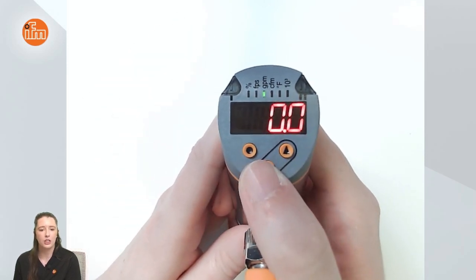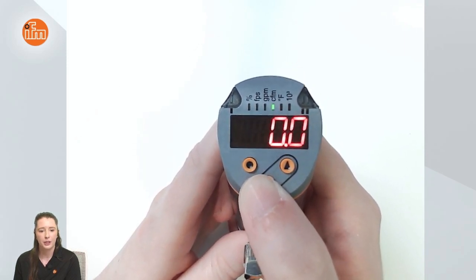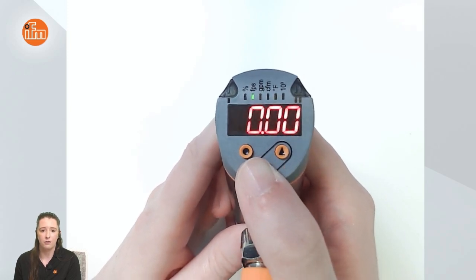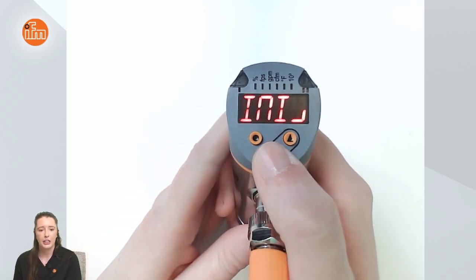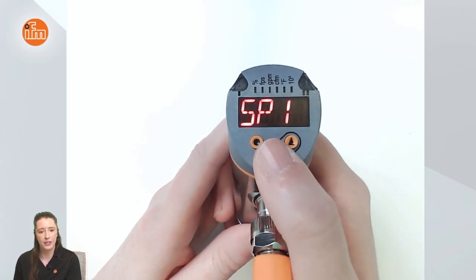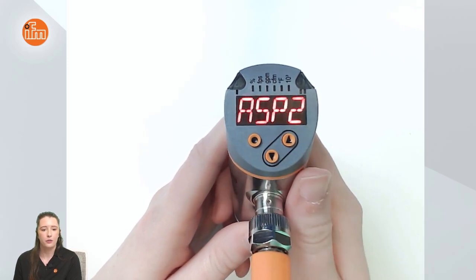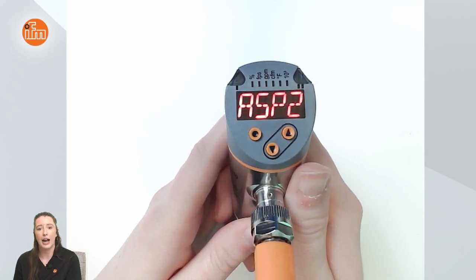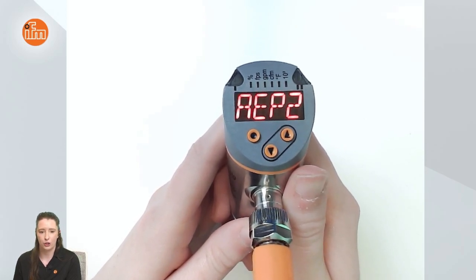On your main display, you can toggle through the different display options. You'll see it in cubic feet per minute, you'll see your temperature in degrees Fahrenheit, and the flow velocity in feet per second. I want to take you back into the menu now by pressing enter. If you hit down, you'll see SP1, which is your set point 1 for output 1. Then you'll see rP1, which is your reset point for output 1. Then if you press down again, you'll see ASP2, which is your analog start point for output 2, and AEP2, which is your analog endpoint for output 2.